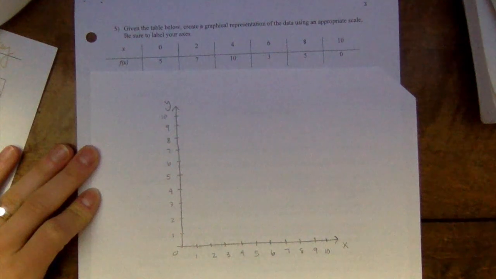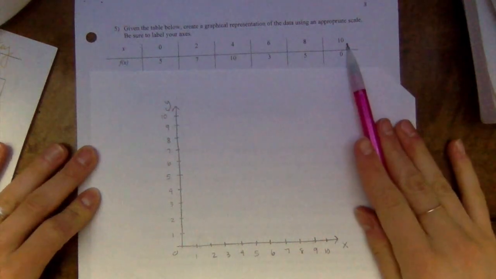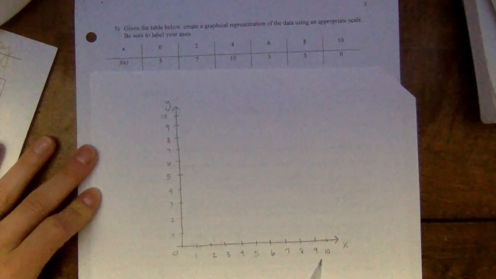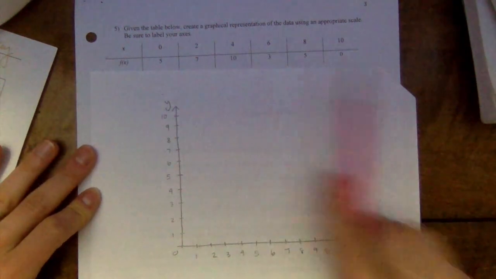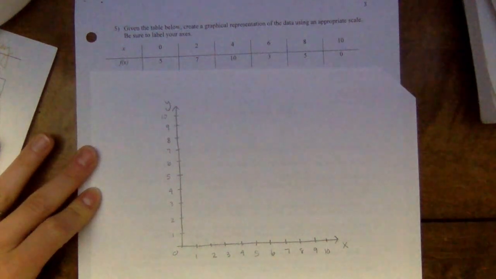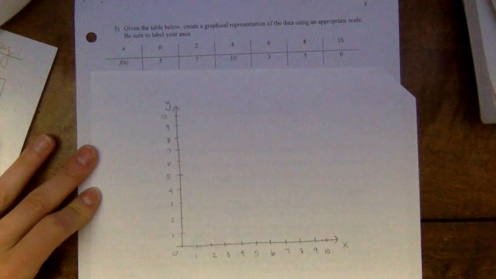Okay, so I chose to make my largest x value 10, because that was the largest x value in my table, and I also chose to increase by increments of 1, because I have all whole numbers. Although you could have gone up by 2 because they're evens. There's no incorrect way. There are many correct ways to graph a function.